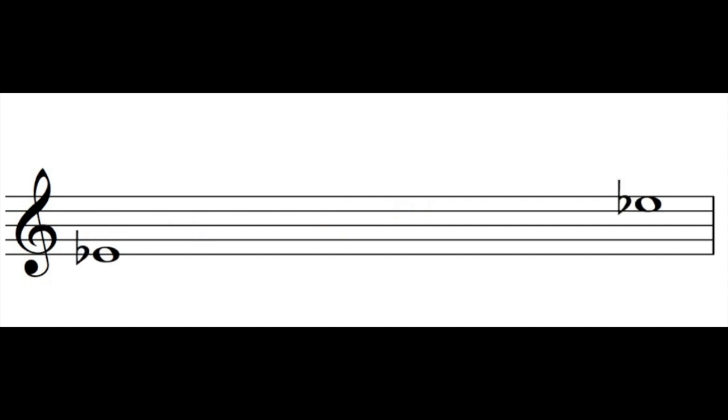All right, let's try just one more. Make sure you have this before we move on. Perfect fifth above E flat. Now remember, this has an accidental. So the note above that line to line, we are going to make sure that the accidentals match. So E flat to B flat is a perfect fifth.